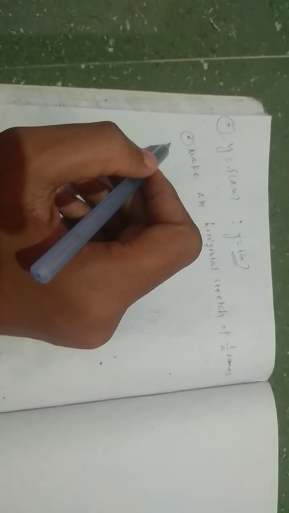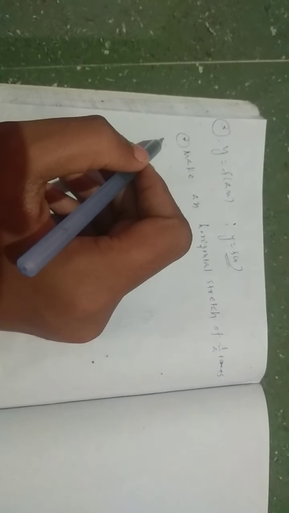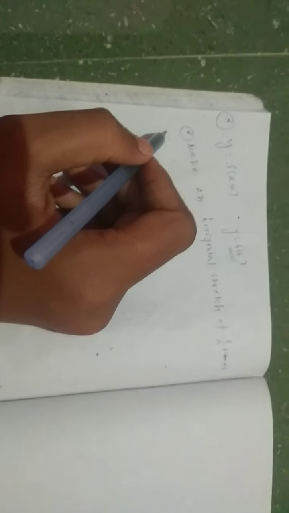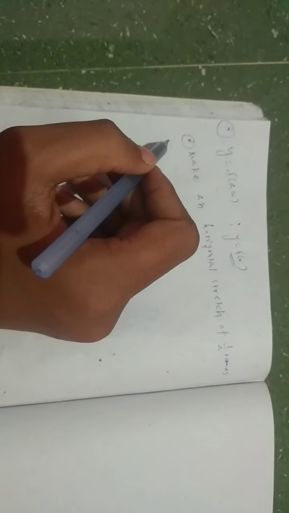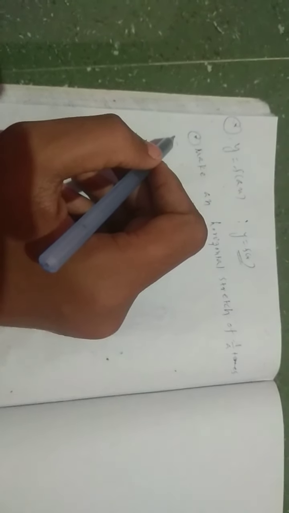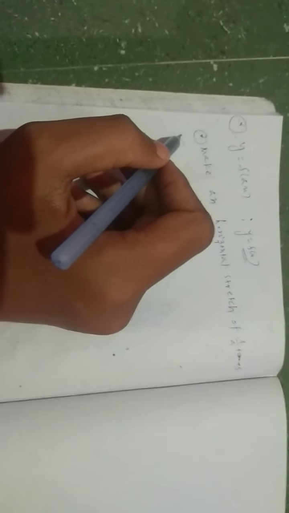I think you got my point. Drawing the graph of y equal to f of ax by knowing the graph of y equal to f of x is making a horizontal stretch of 1 by a times along the x-axis. I mean horizontal stretch means stretch over the x-axis. Let us consider an example to discuss in detail.